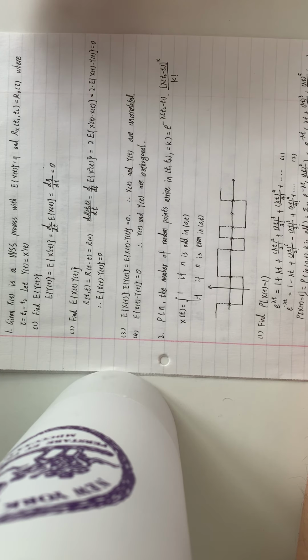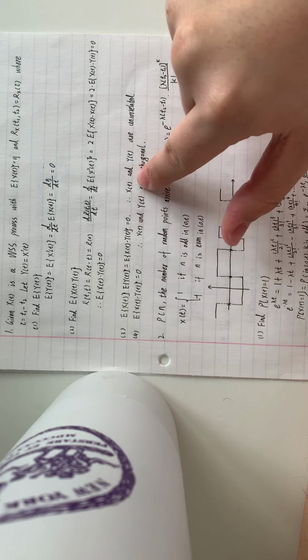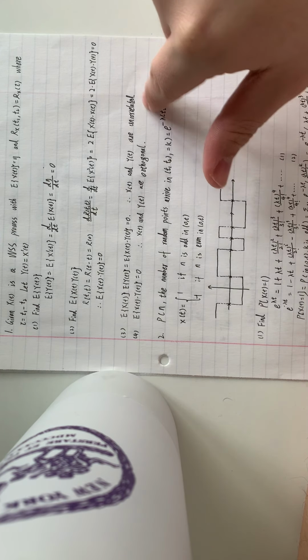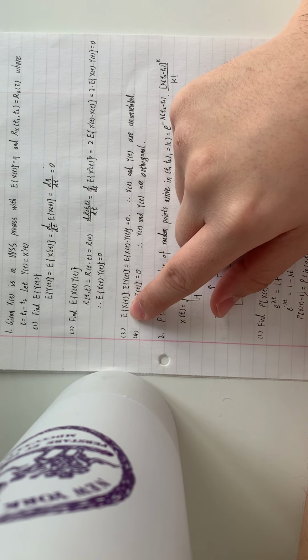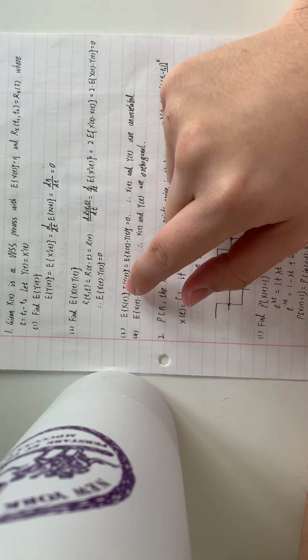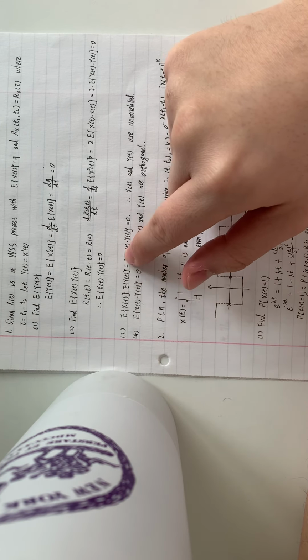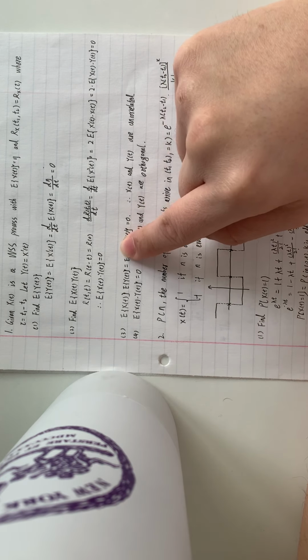And for the next part, we want to know whether x of t and y of t are uncorrelated. If x of t and y of t are uncorrelated, the expectation of x of t multiplied by the expectation of y of t must equal the expectation of x of t times y of t.